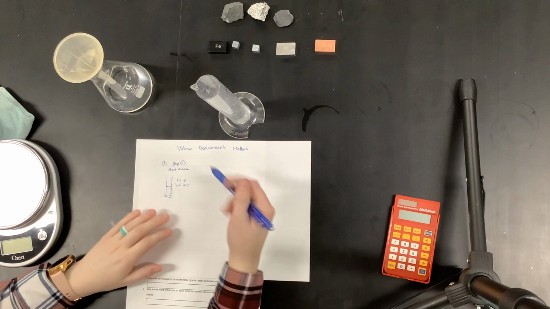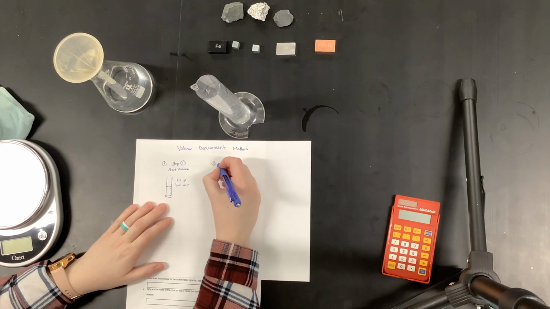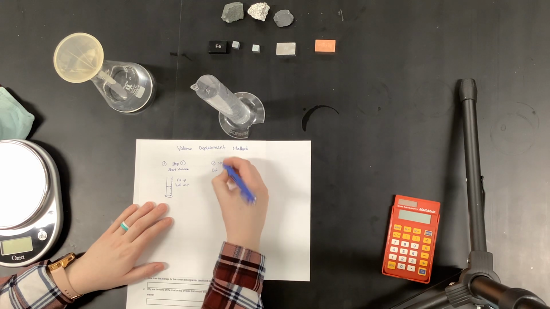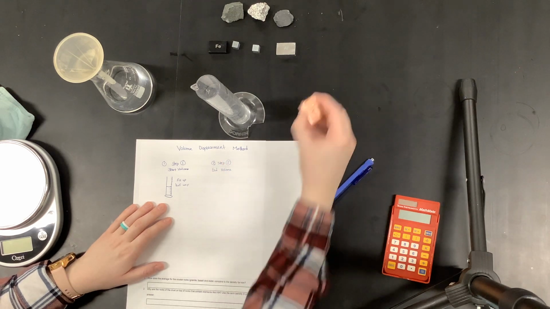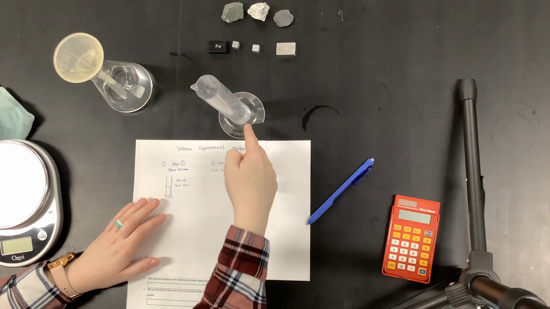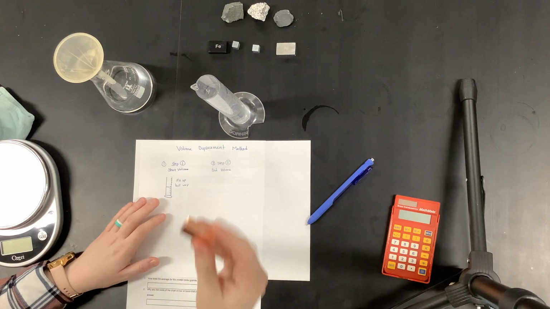Okay, the second step is you need to calculate the end volume, and let me explain what that means. So once you've gotten to this step, you're going to place your object into the graduated cylinder with the water. So the water has to be enough to cover your object.